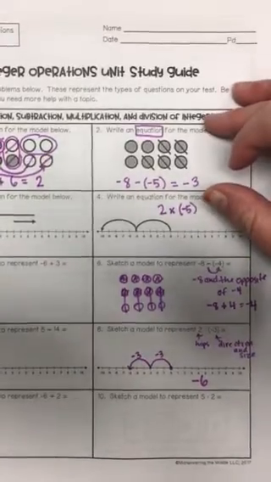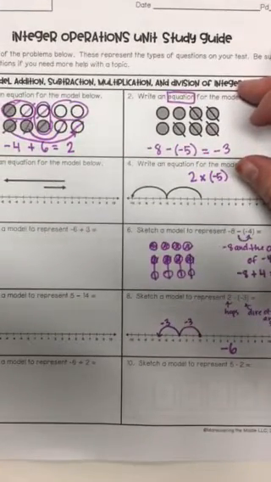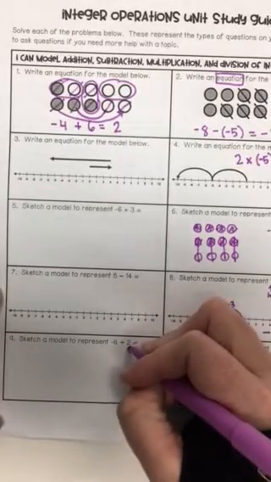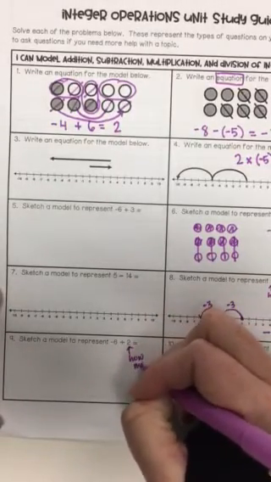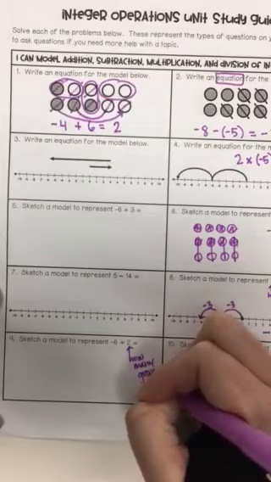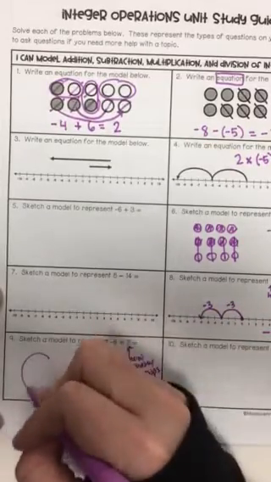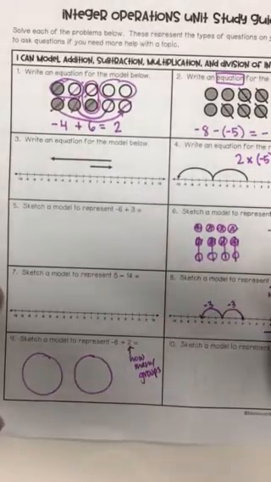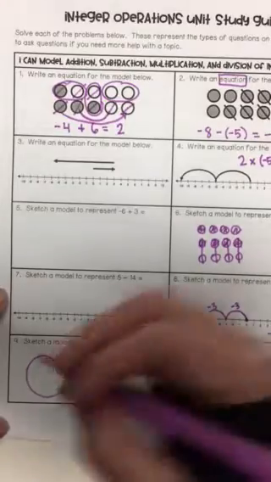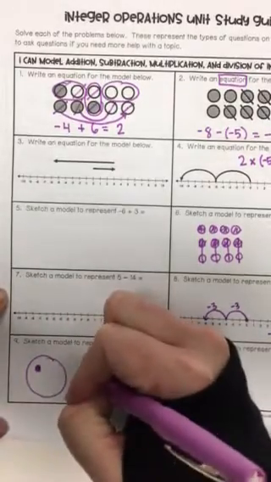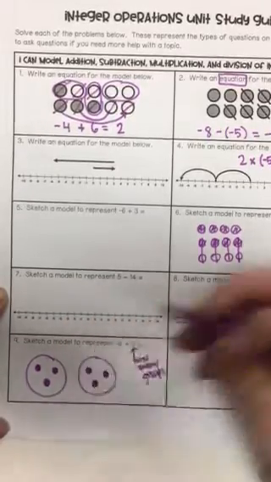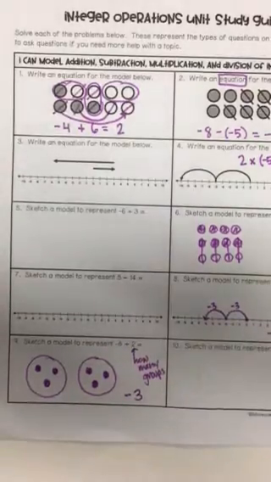And then the last two, I'm going to go over 9 and 10 with you. Let's look at 9 first. It says sketch a model to represent -6 divided by 2. Remember that the second number tells us how many groups we need. So we need 2 groups. And I need 2 groups, and then I'm going to split the -6 between the groups. So remember, I'm going to go 1, 2, 3, 4, 5, and 6. So my answer has to be -3.